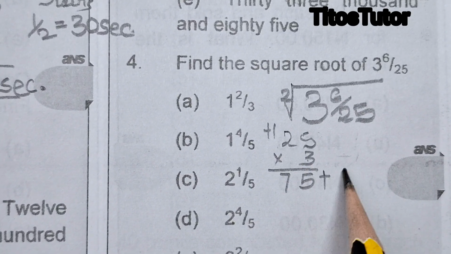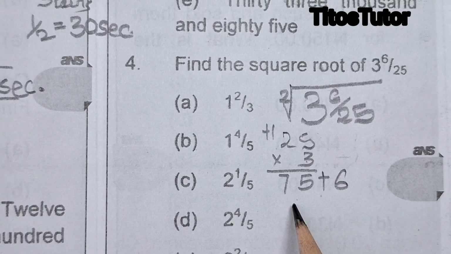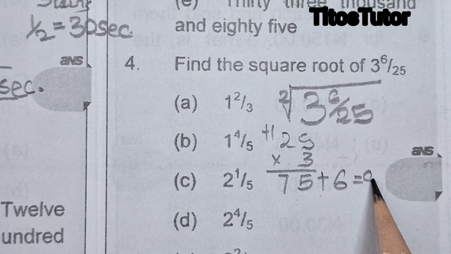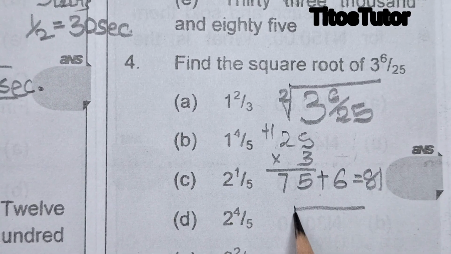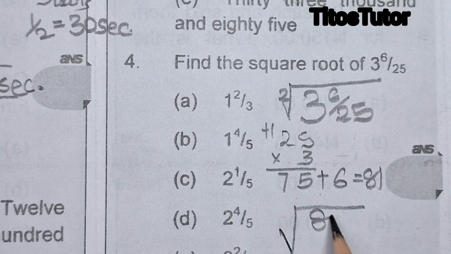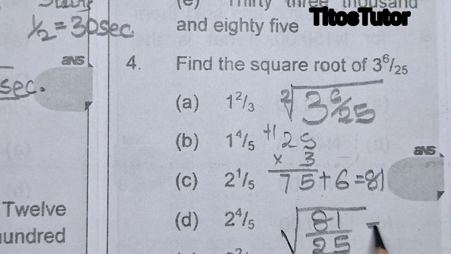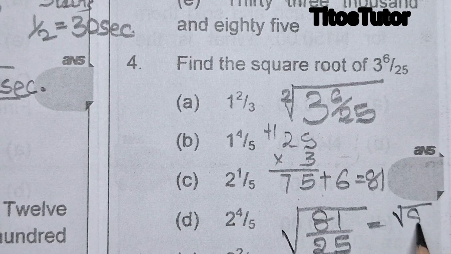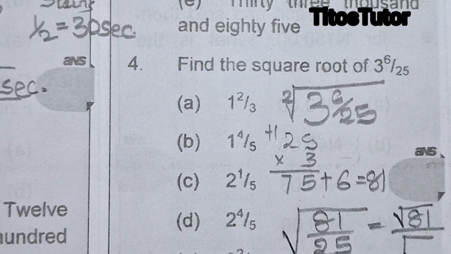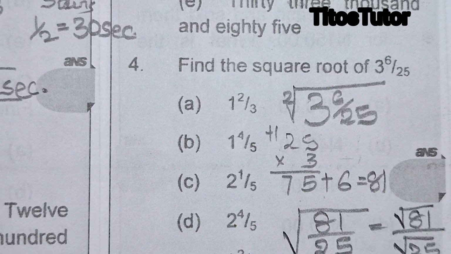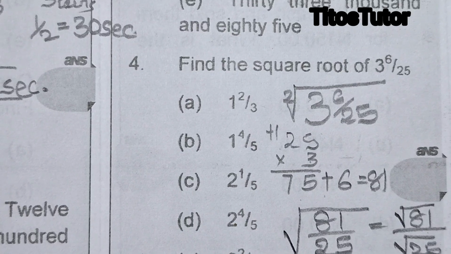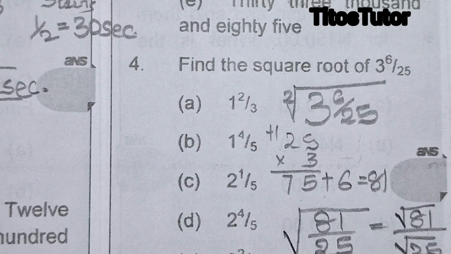I add 6. 75 plus 6 is 81. So it is the square root of 81 all over 25. Remember, you can split this into square root of 81 all over square root of 25. And this is 9 over 5.